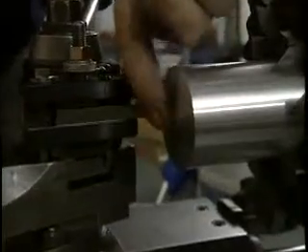Now you can see this surface, even though that was a roughing pass, is now much smoother and flatter than it was before.